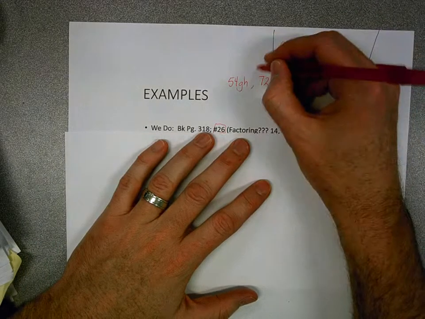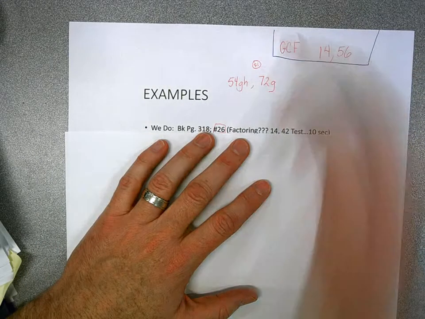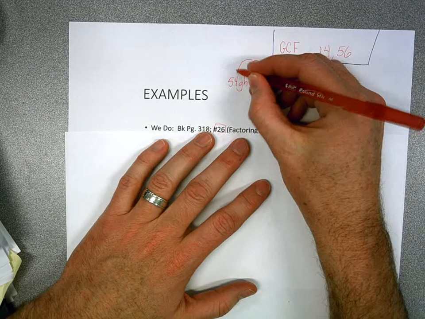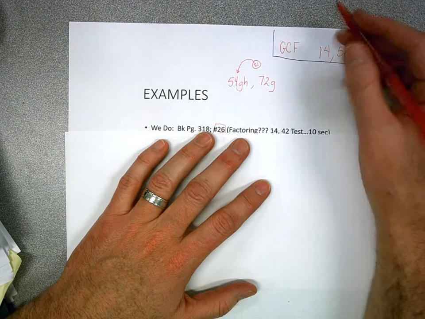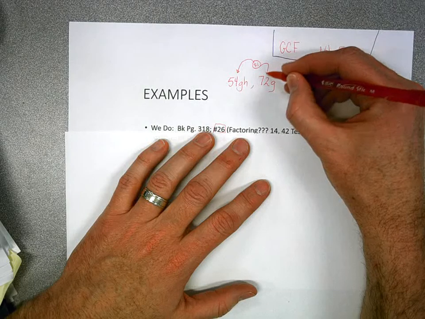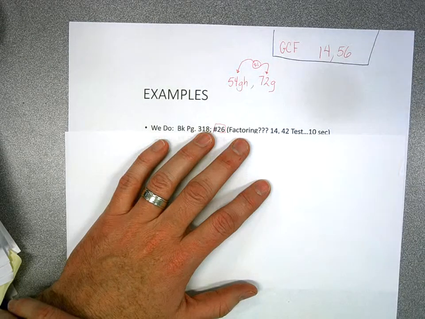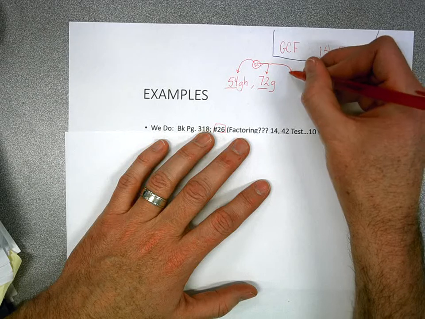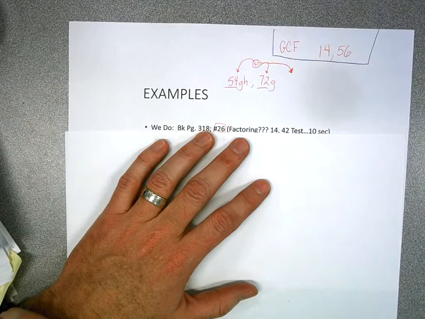Here's what we're going to do today. Step 1 is I want you to take the numbers. Sometimes they might be constants, meaning numbers by themselves with no variable. Sometimes they're coefficients. And what I want you to do is factor them. Now, here's what I want you to do today. I want you to try out my way of factoring.